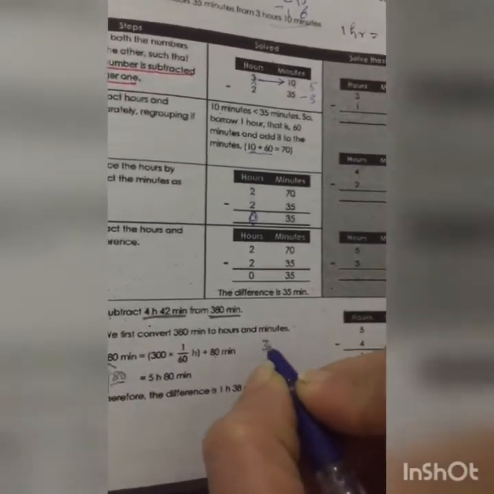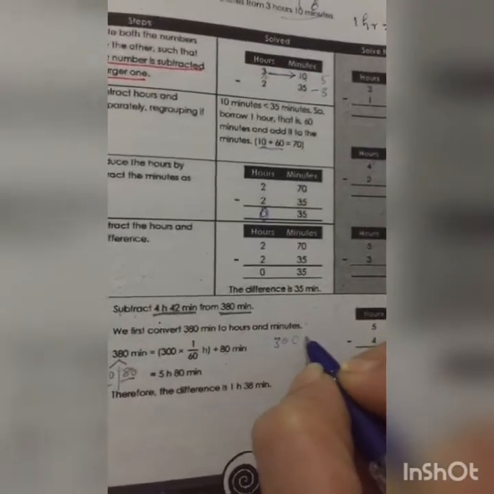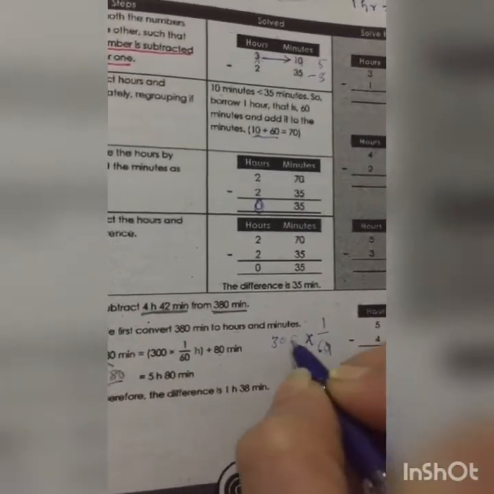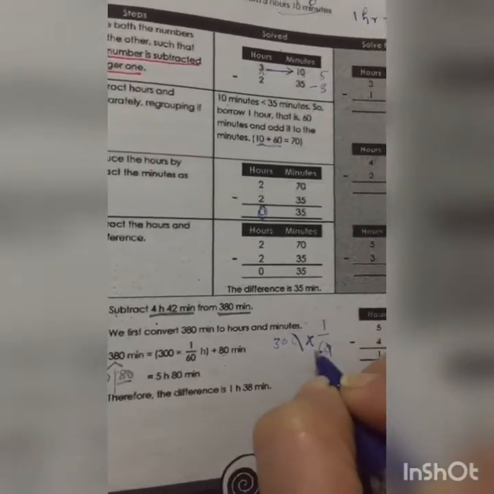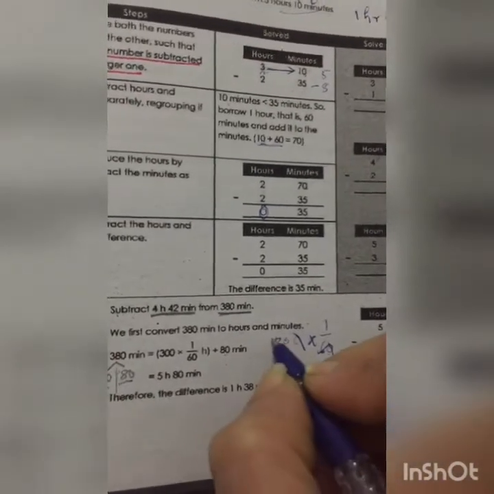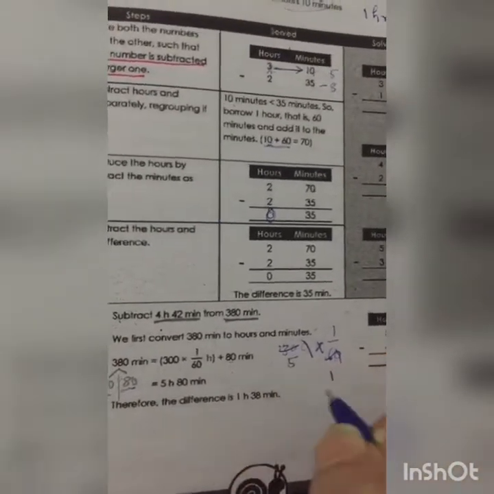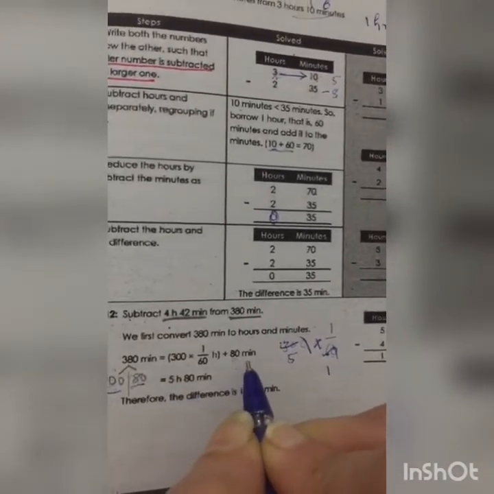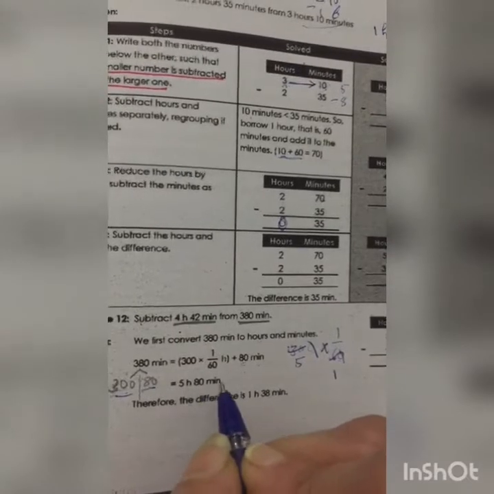So 300 into 1 upon 60, this 0 gets cancelled. 6 ones are 6, 6 5s are 30. So 5 hours and this 80 minutes. So 5 hours 80 minutes.